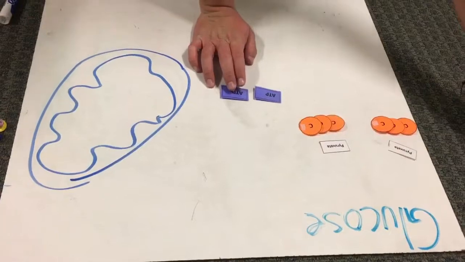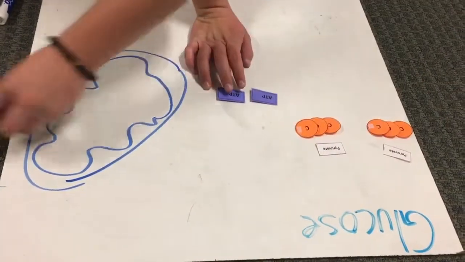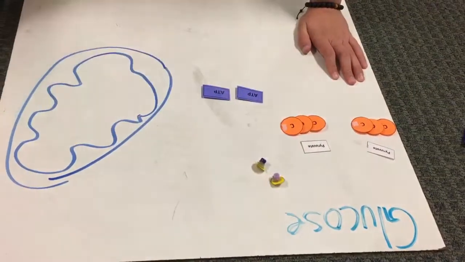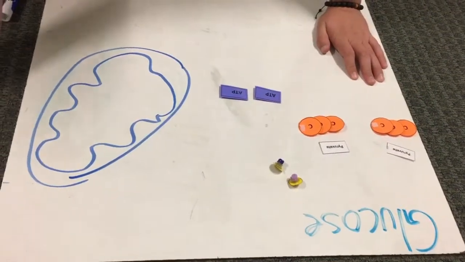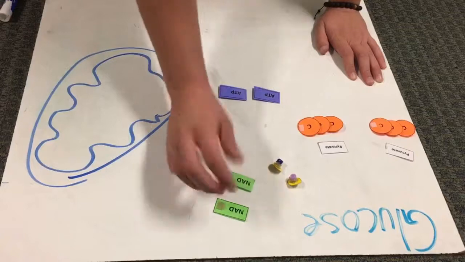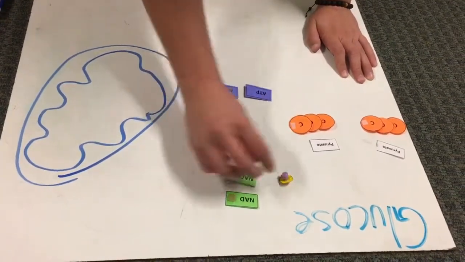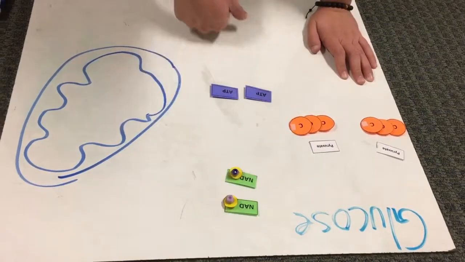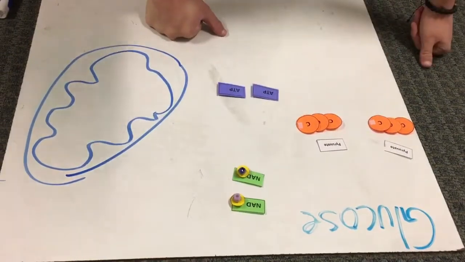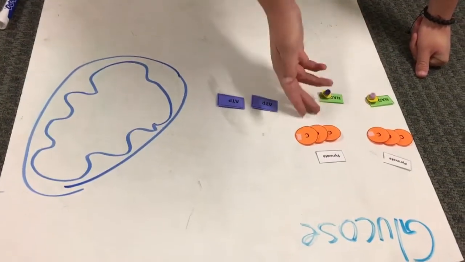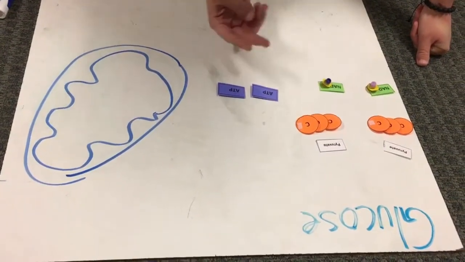And because of this split, there are now electrons just kind of by themselves. But in order to be taken care of and picked up, we use NAD as our electron carriers. Now these come in here, pick up these electrons, creating NADH. So now, the final products of glycolysis are 2 pyruvate, 2 NADH, and 2 ATP.